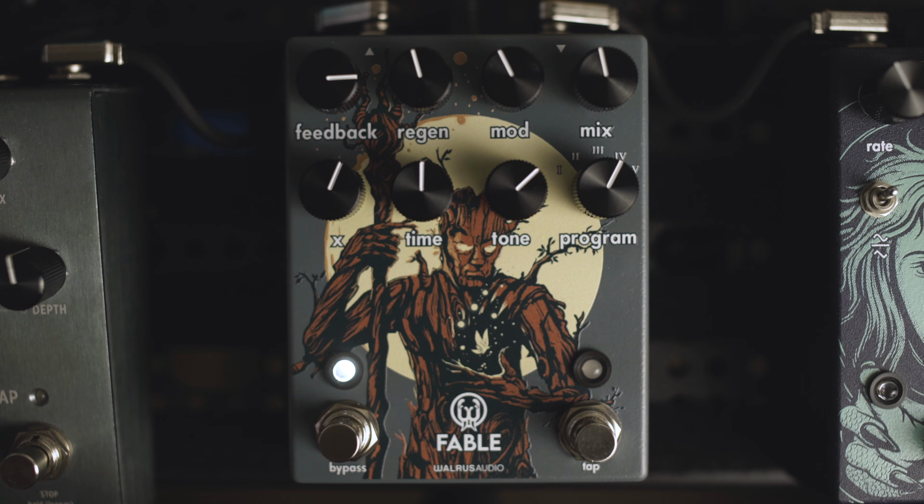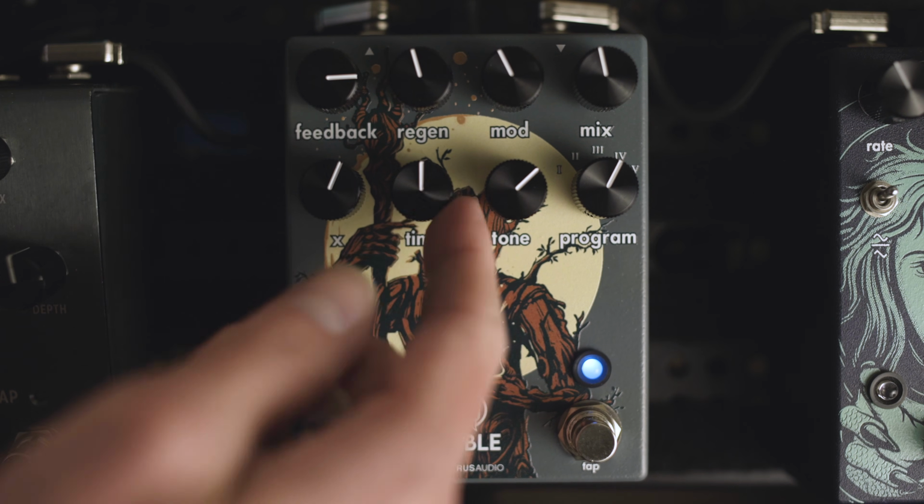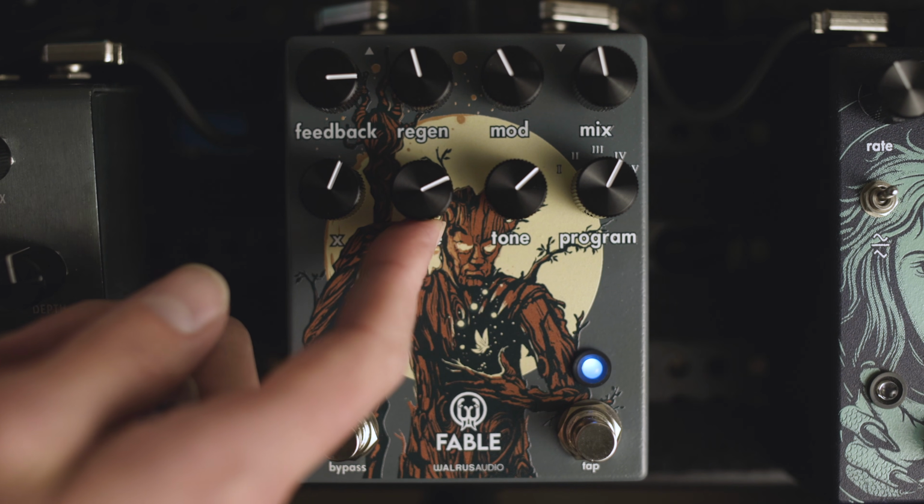It's just excellent. It's a really great sounding faux reverb ambience that you can create inside a program. And I love how smooth the pitch changes on the time knob are.